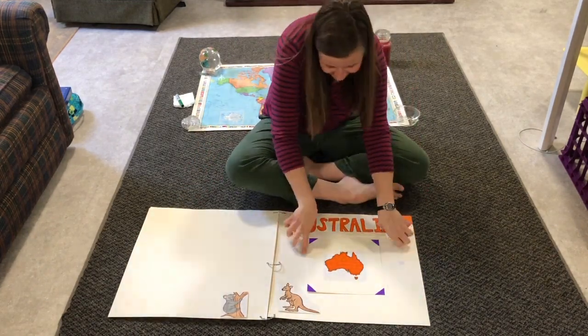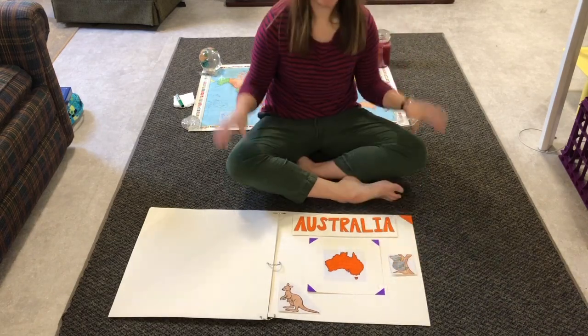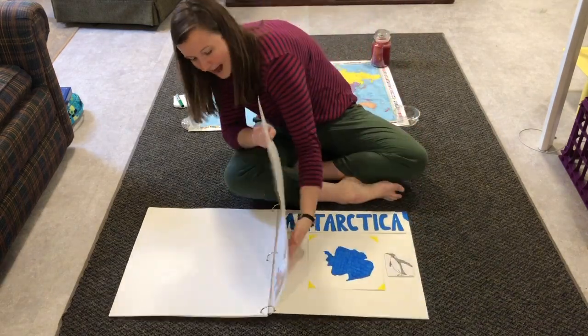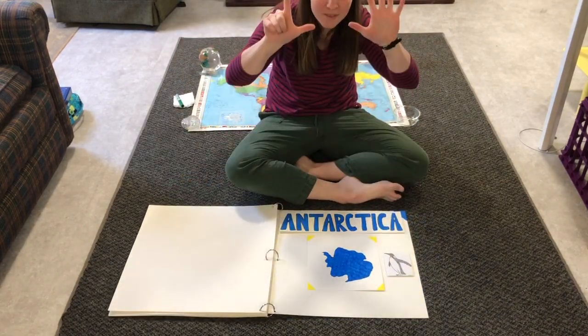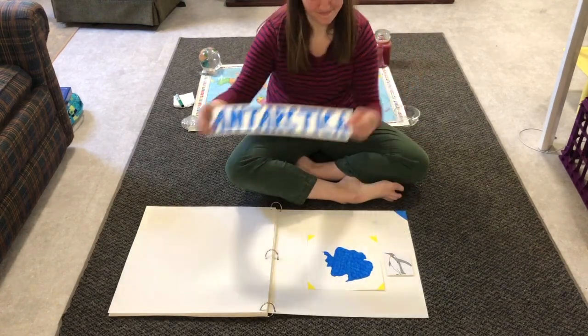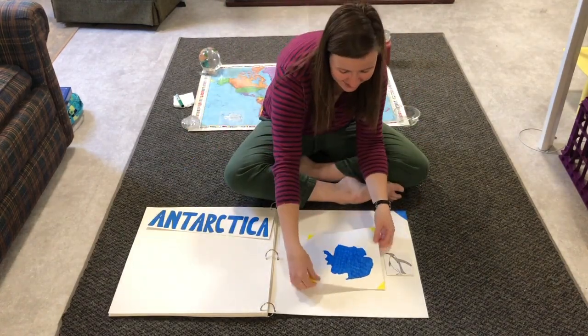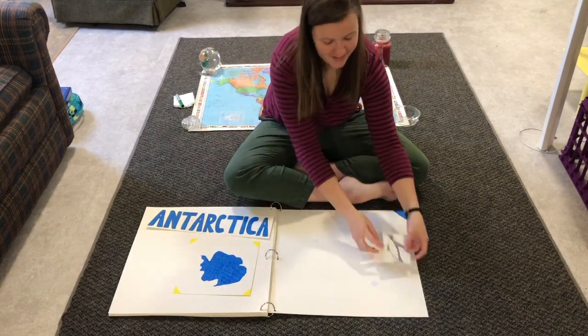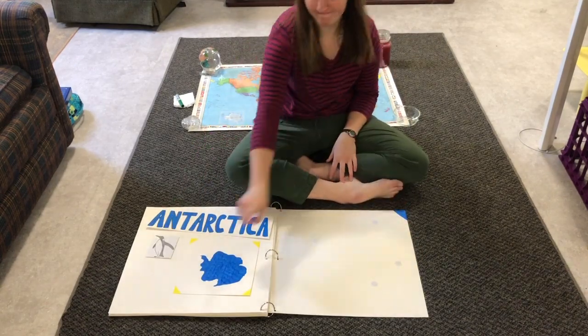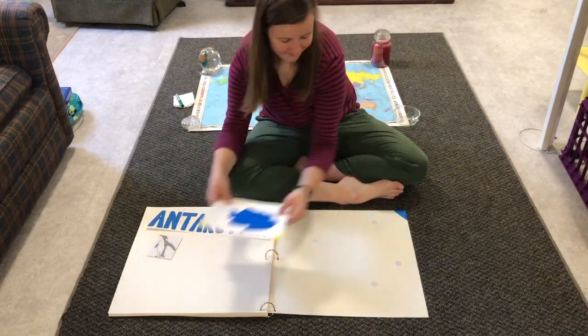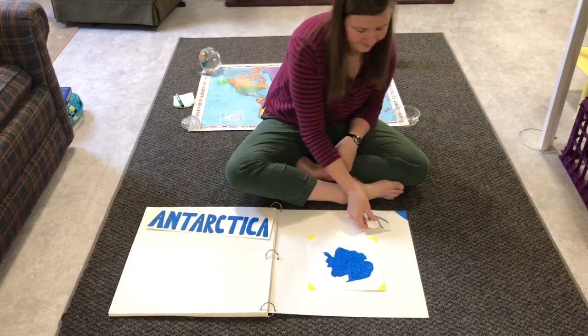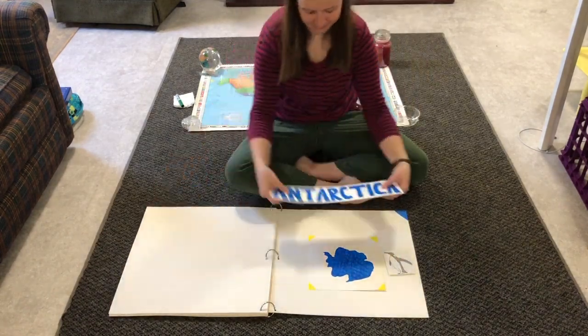I really wanted this Big Book to be colorful and interactive to engage all of my students. In my lesson plan, I listed a few other ideas to include in this lesson.